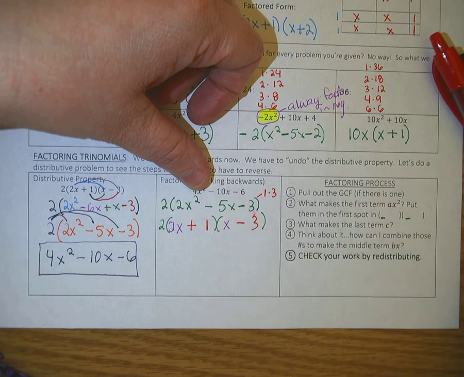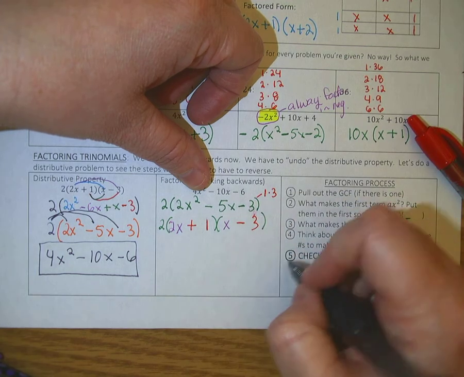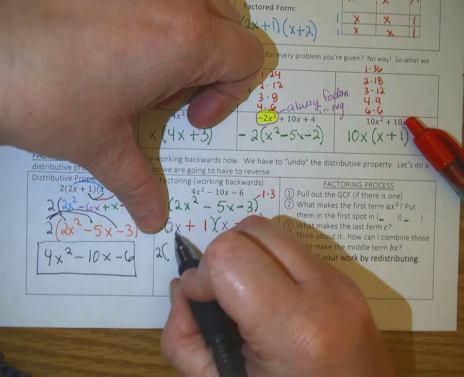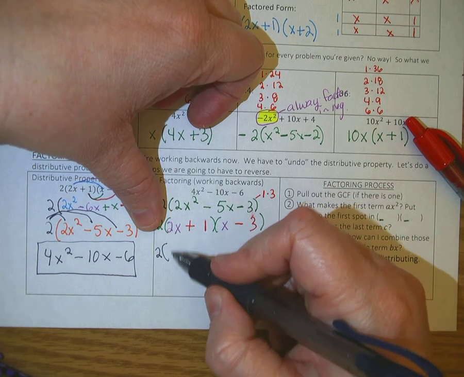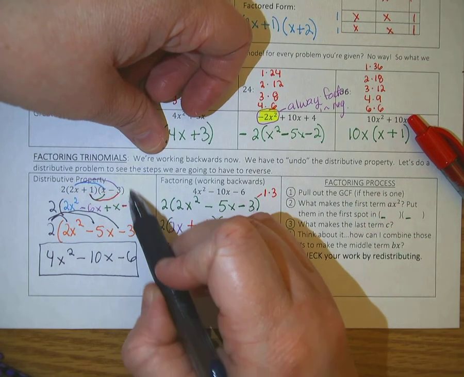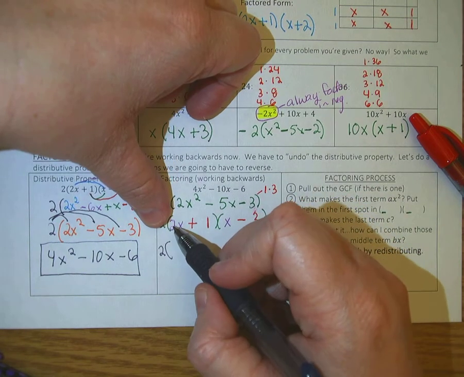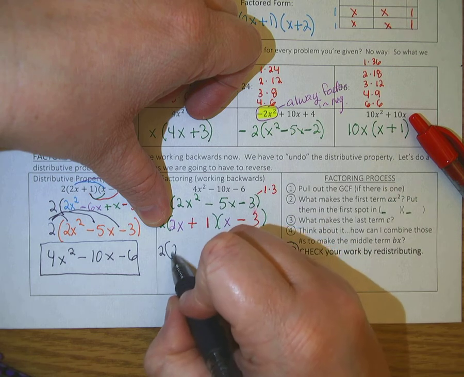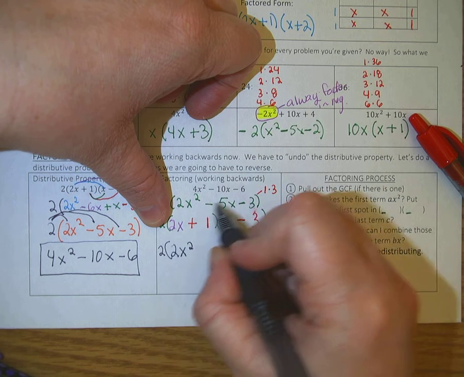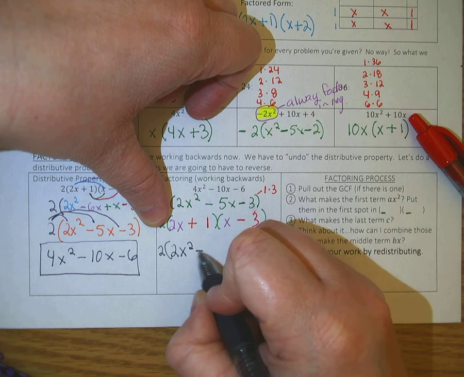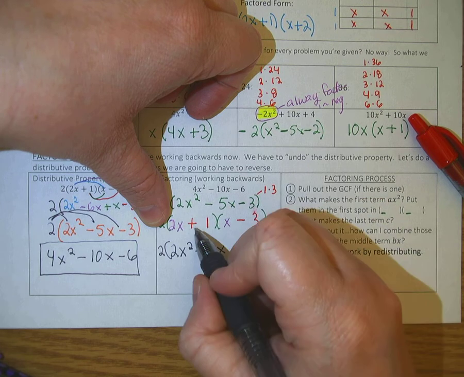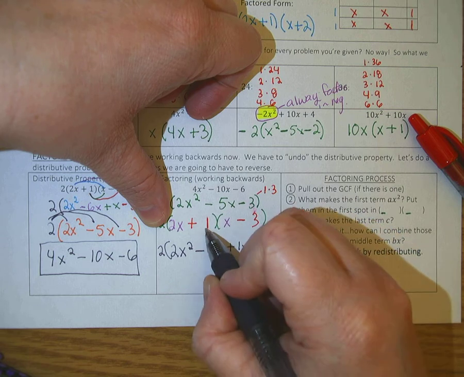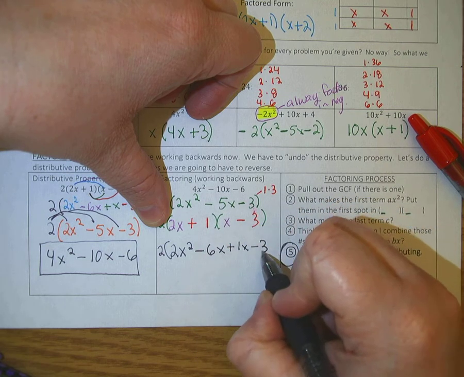Okay? So now let's check it. You always check your answer. Okay, so the 2 out in front doesn't matter. It's all about these ones inside. So I'm not going to draw these arcs because it gets a little bit confusing, but I am still going to do it. So I do 2x times x gives me 2x squared. 2x times a negative 3 gives me a negative 6x. 1 times x gives me plus 1x. 1 times a negative 3 gives me a negative 3.